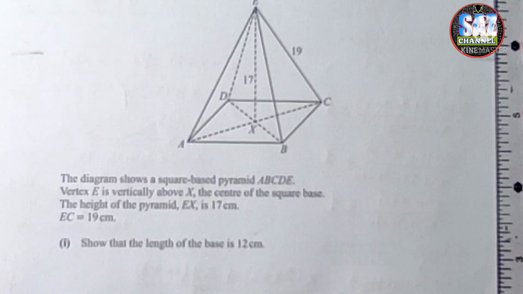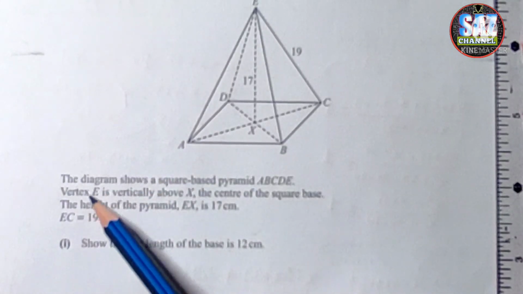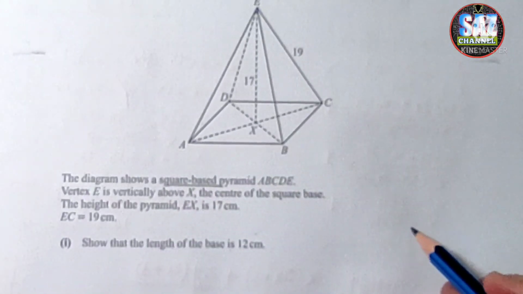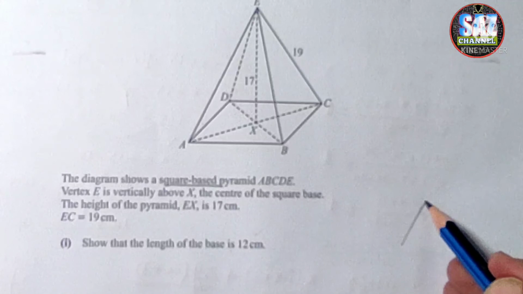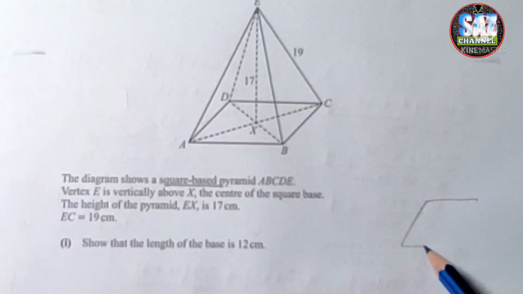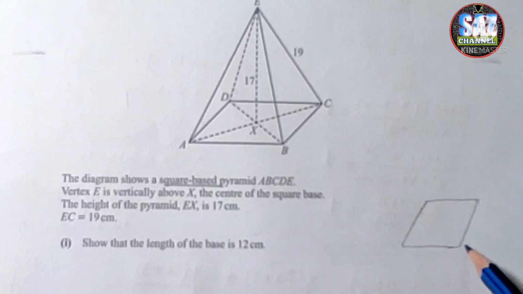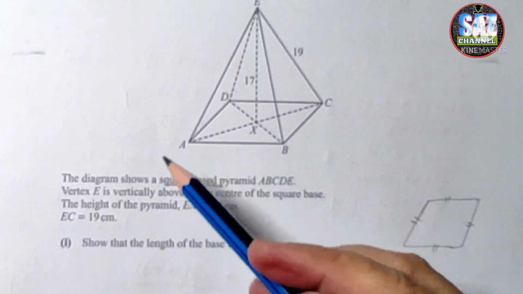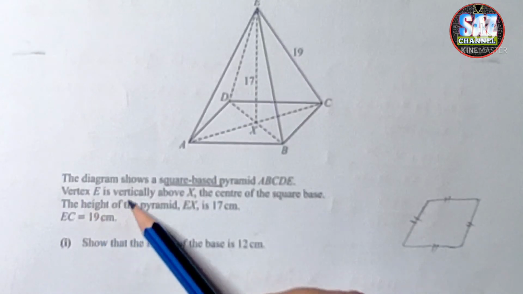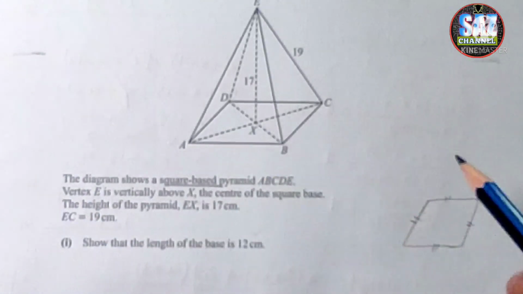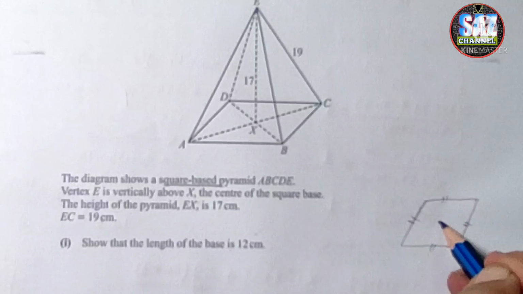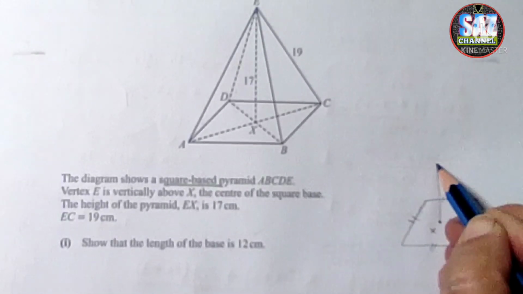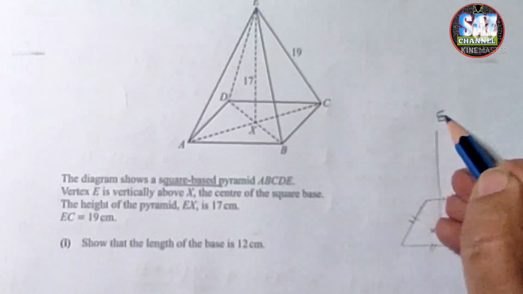It's really important to understand some terms here, that it's a square base pyramid. Square base pyramid means that whatever will be the length of one side, the same will be the length of all the sides. One important point, all sides of the base will be of equal measure. Vertex E is vertically above X, which means this point is right at the top over here.